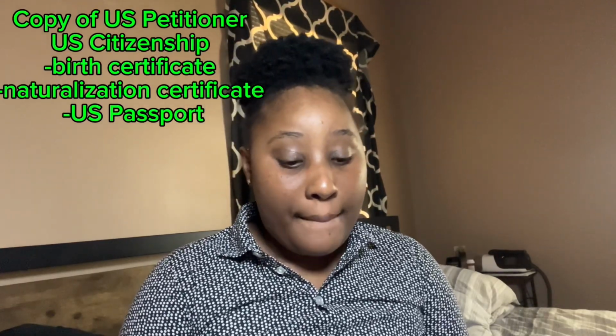You need passport style pictures, probably at least 2 to 3. You also want to make sure you have a copy of your US petitioner's, your US spouse's, proof of citizenship. That could be a naturalization certificate, a birth certificate, a passport, something to prove that he or she is a citizen of the United States, right?